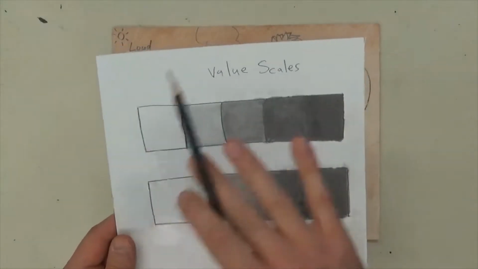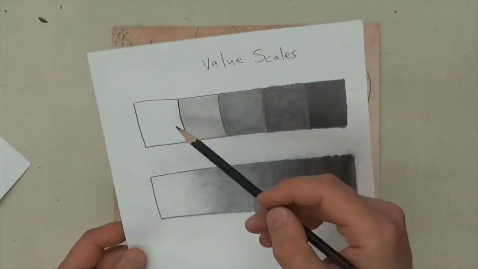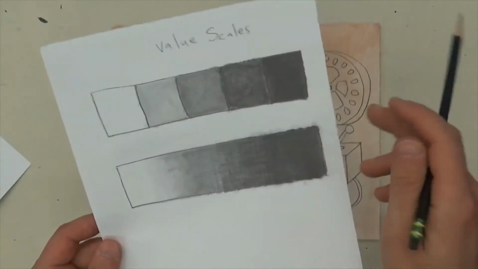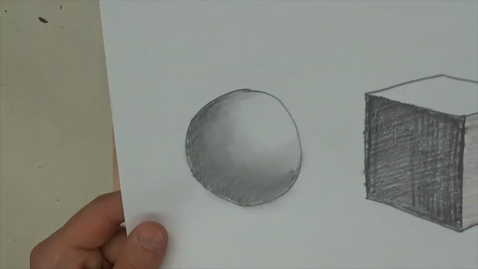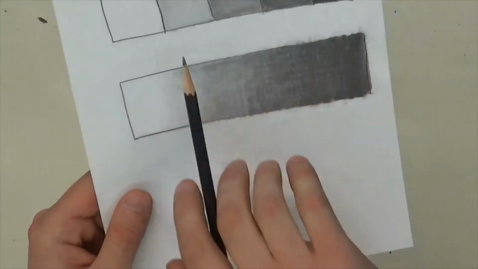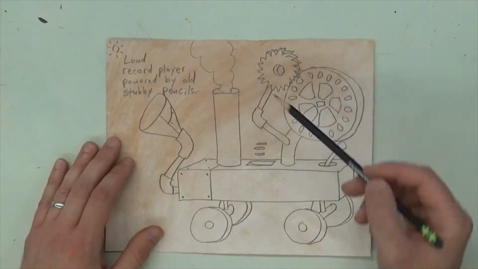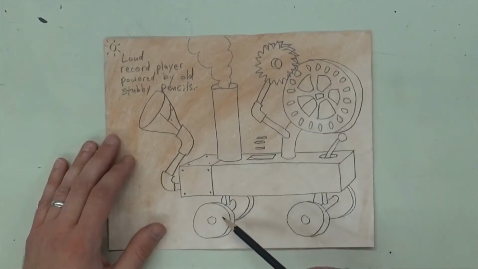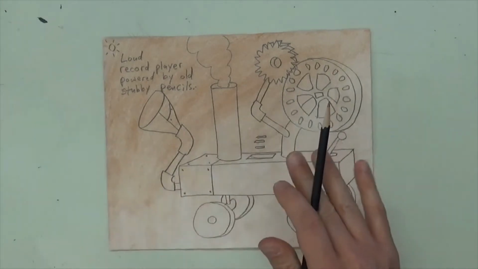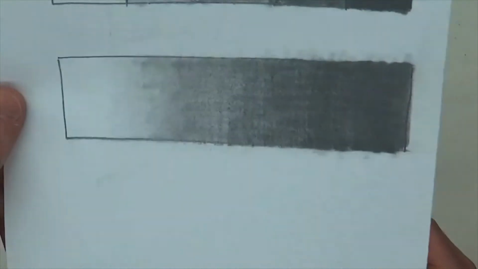So on objects that have flat sides, like this cube, we did values where you just shaded in the shape real solid, different grays. If it's a round object like this ball, then you have to fade the shadow because round things turn away from the light, so the shadow slowly appears. Okay? So some of these things are round and some of these things have flat sides. And some have both, like this wheel has a flat side and a round side. So you just have to think about that. If it's flat, it gets a solid value, like that. If it's round, it gets a faded value.